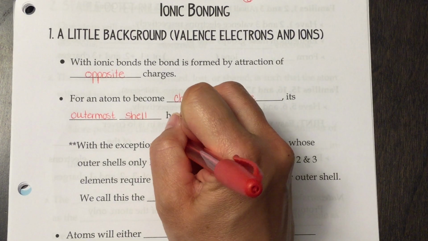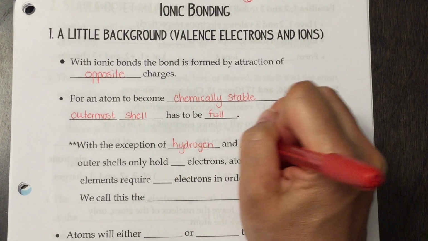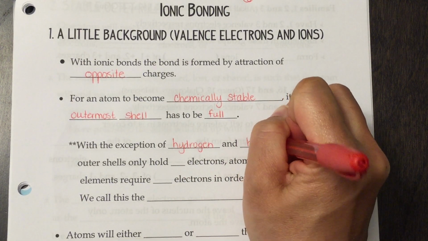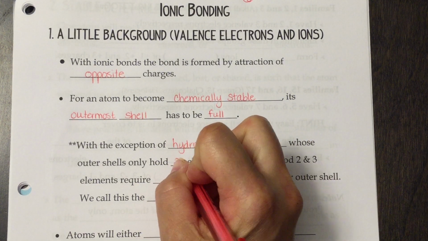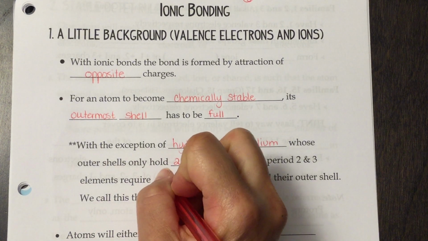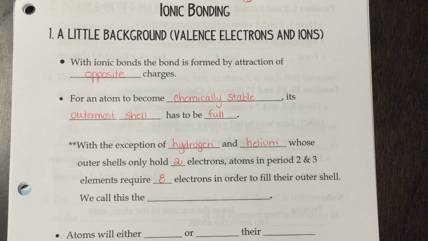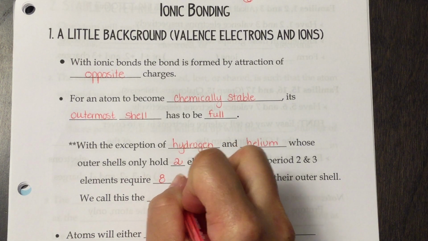With the exception of hydrogen and helium, whose outer shells only hold 2 electrons, the atoms in periods 2 and 3 require 8 electrons in order to fill their outer shells, and we call this the stable octet rule.